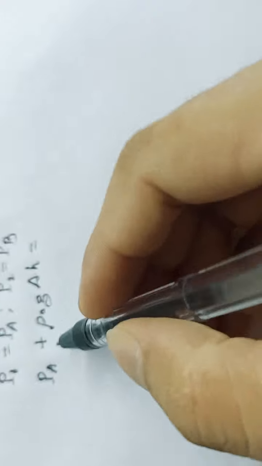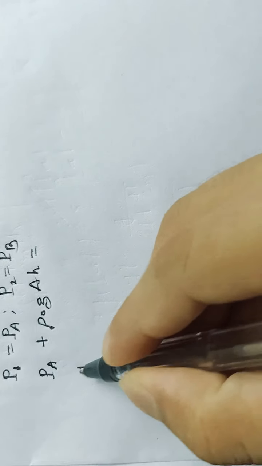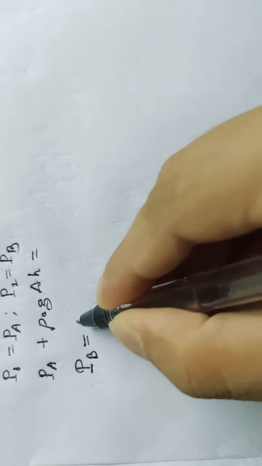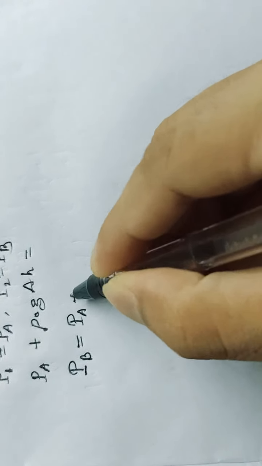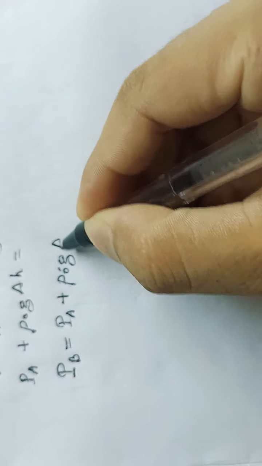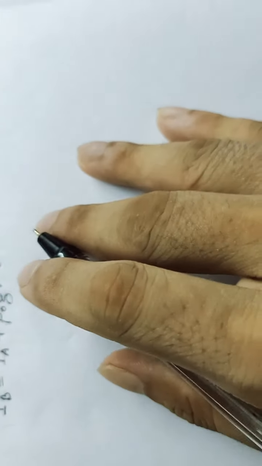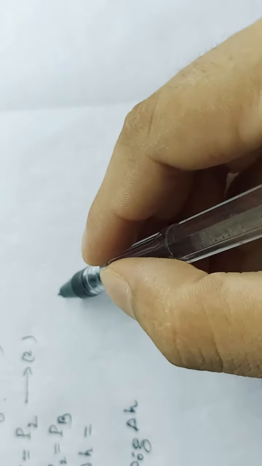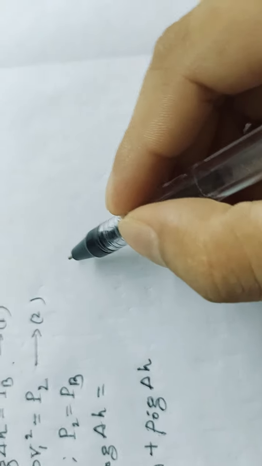If we consider the Bernoulli equation for points A and B, then it will give PB equal to PA plus rho naught G del H, because our corresponding figure was like this.